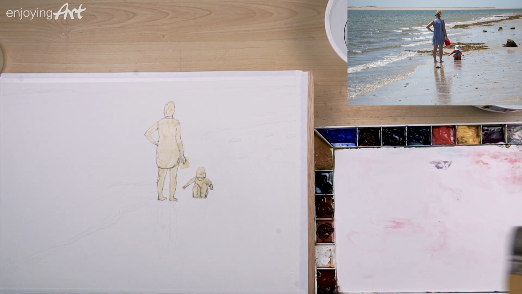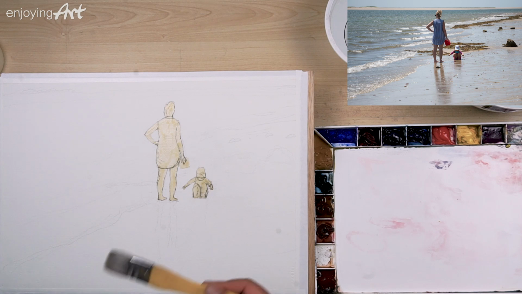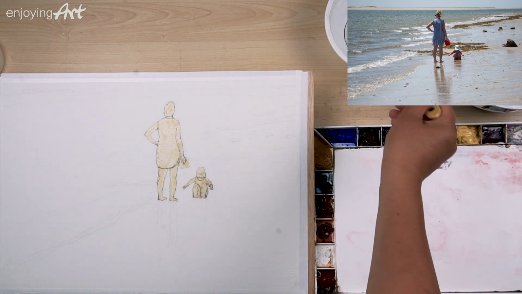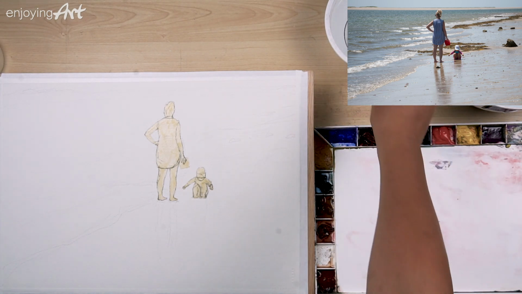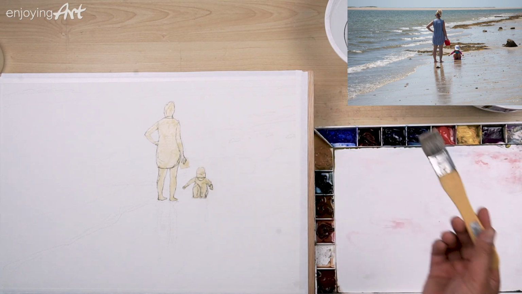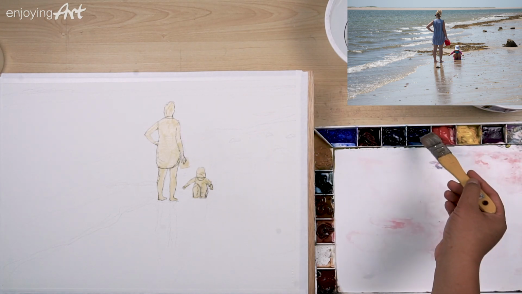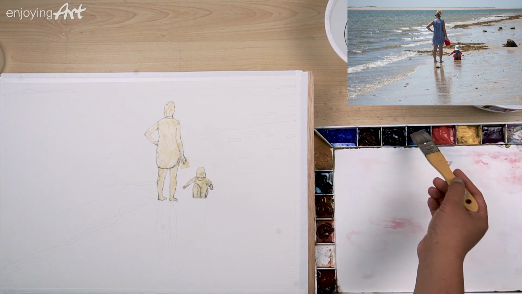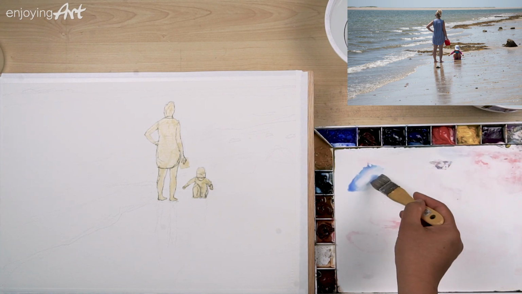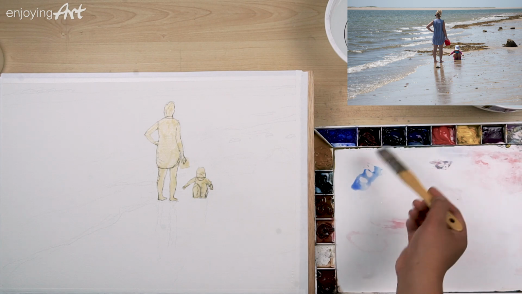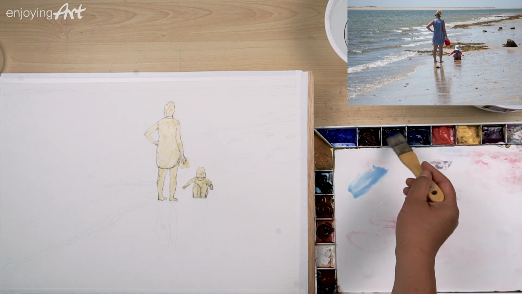Okay, the first thing I'm going to do is start painting from the sky and make the first layer wet into wet. So for the sky I can use the Prussian blue. I'm going to take the Prussian blue. I'll make it a little bit darker.